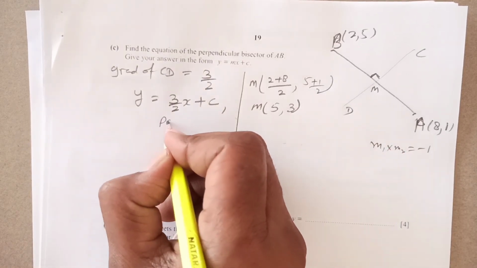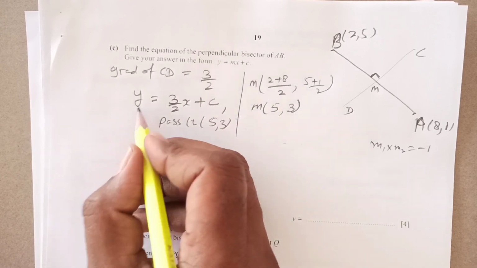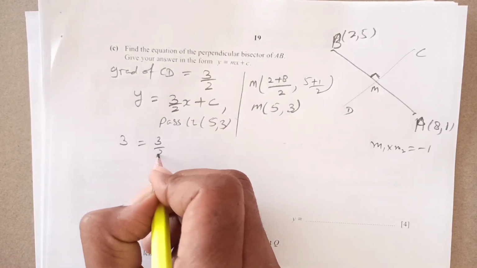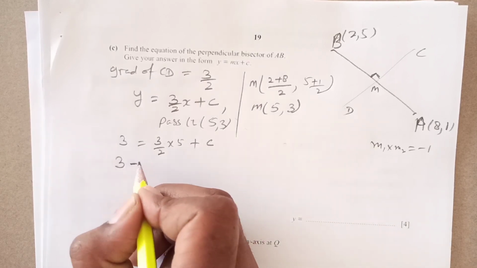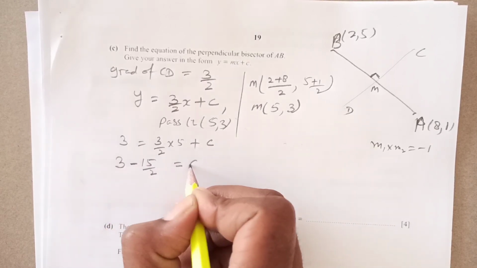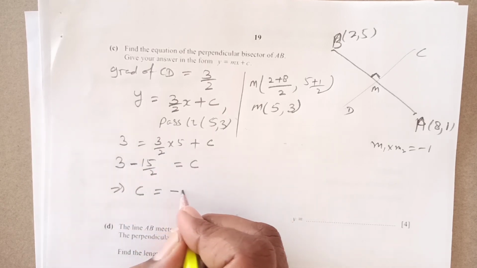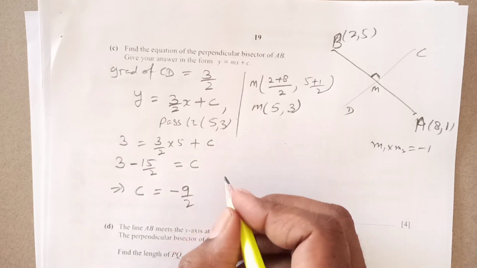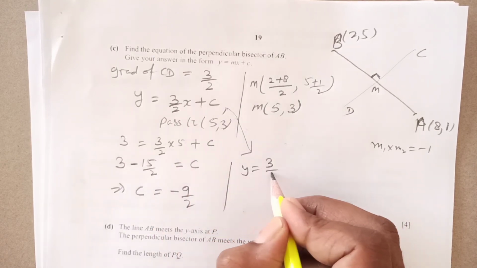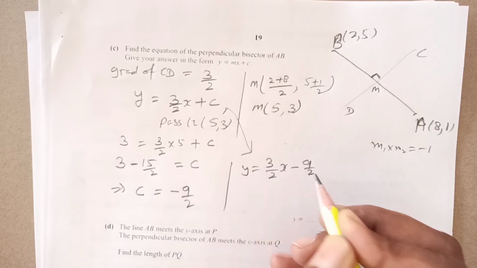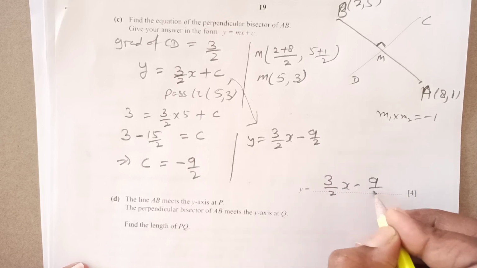So this line passes through (5, 3). So 3 equals 3 over 2 times 5 plus c. So 3 minus 15 over 2 equals c. From here c is 3 times 2, 6, then this is minus 9 over 2. So the equation of the perpendicular bisector is y equals 3 over 2x minus 9 over 2, right? So that's the answer.